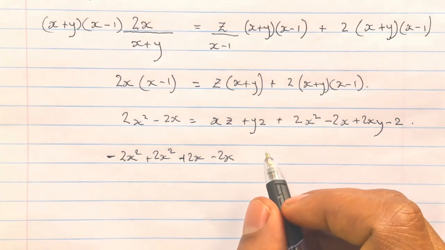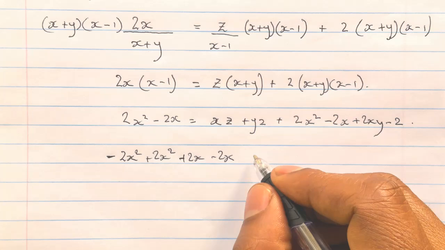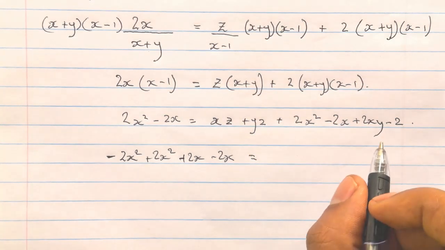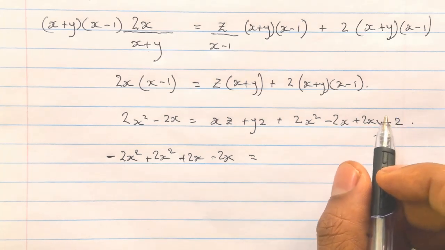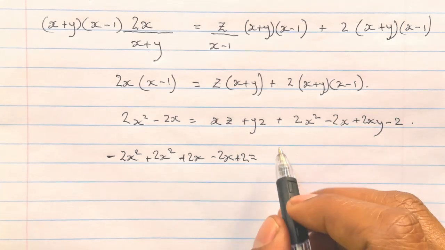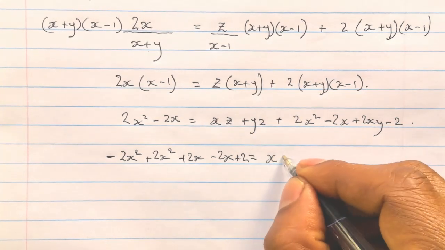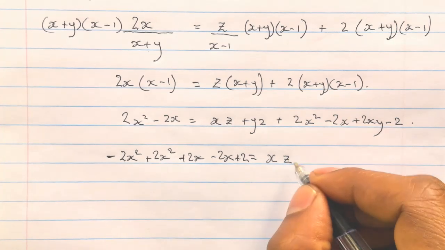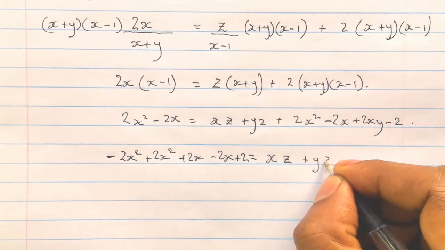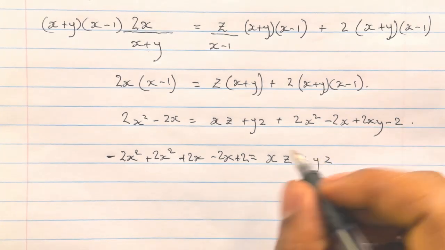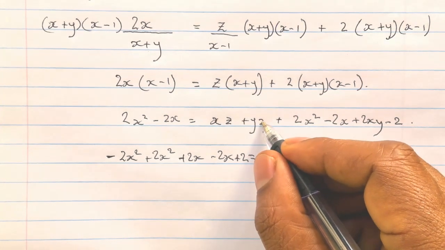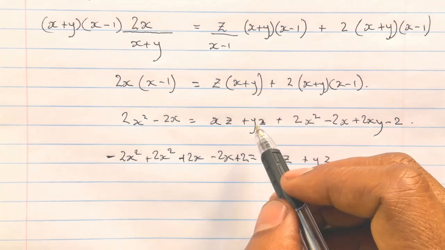Then what will be left now? I'll be left with the... Let me rather do this. I am also going to take this one and bring it this side. Okay. Then I'll be left with xz, and I'll be left with what is it? yz. Okay, right. I forgot to put my indicator that this is a z. Okay, xz, yz.